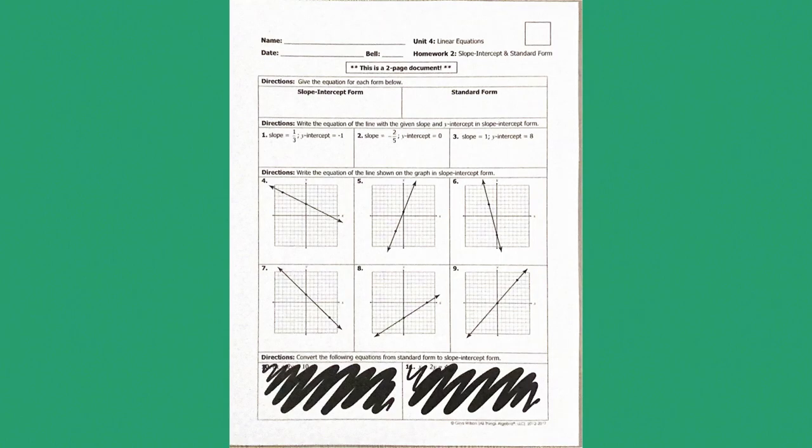We're going to need some reps with that. Just get used to the subtraction, get used to working with those double negatives. Make sure it's y's first and then x's on the bottom.